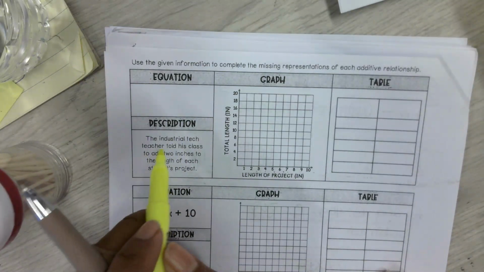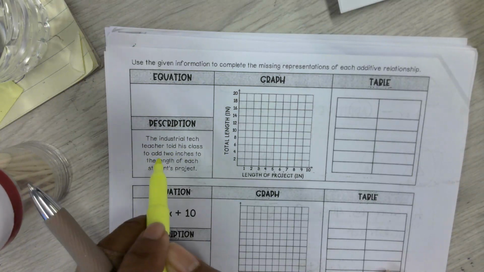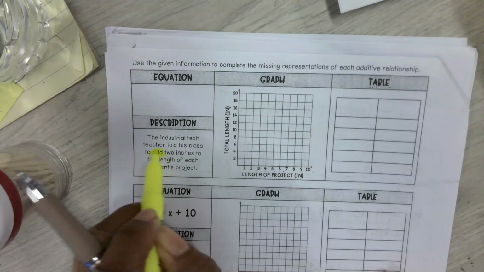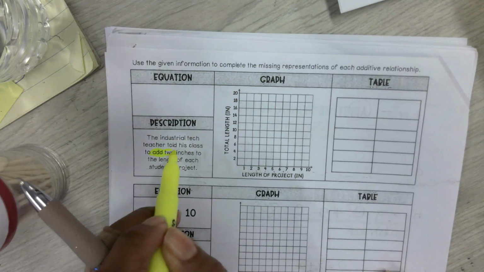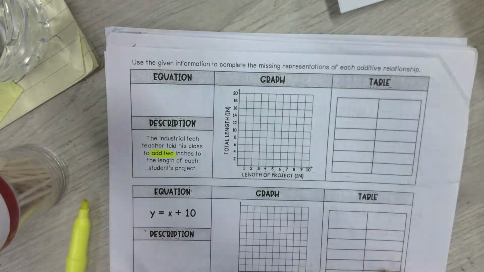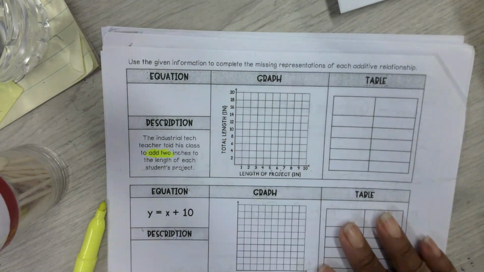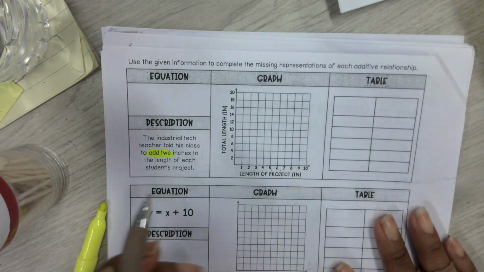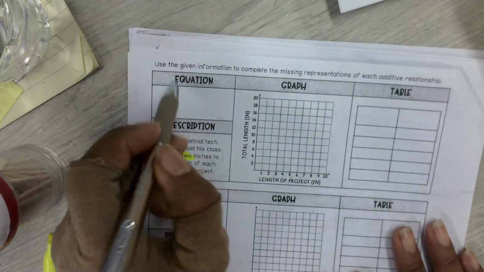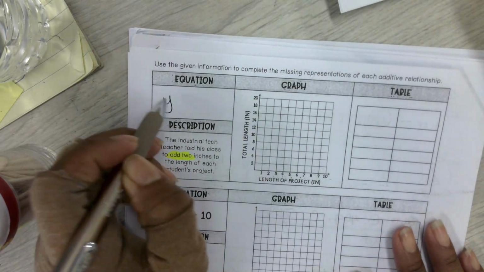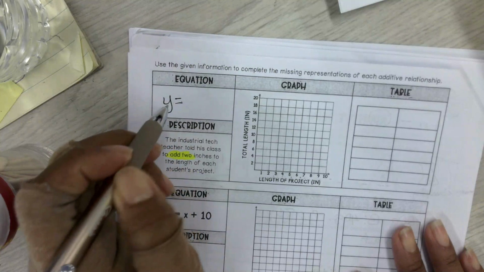The industrial tech teacher told his class to add, oh, look at there, highlight add. Add 2. Ooh, I wonder if that 2 is going to be my constant. What do y'all think? Maybe. I love that. So if that's the case, let's just give it a shot. What would the equation be if add 2 is going to be our constant? Y equals what?